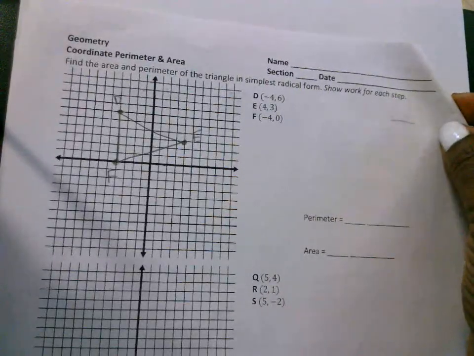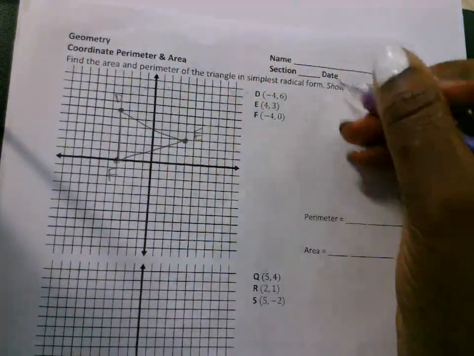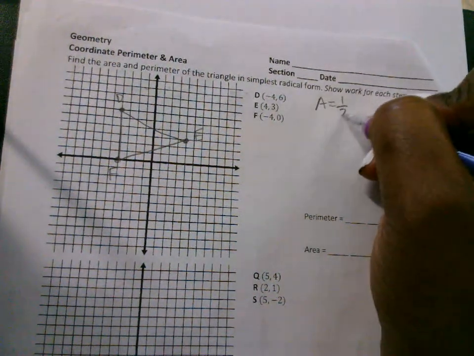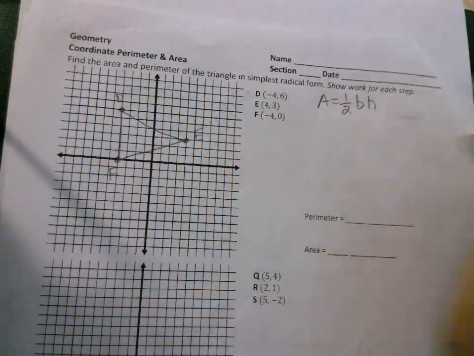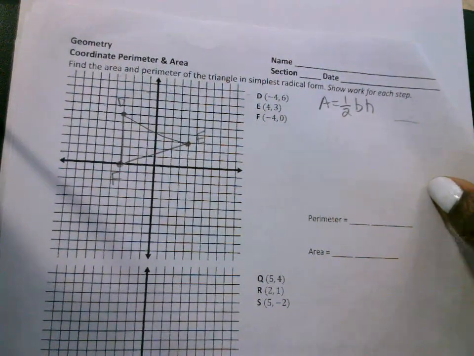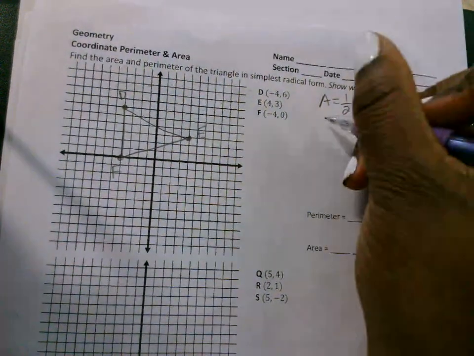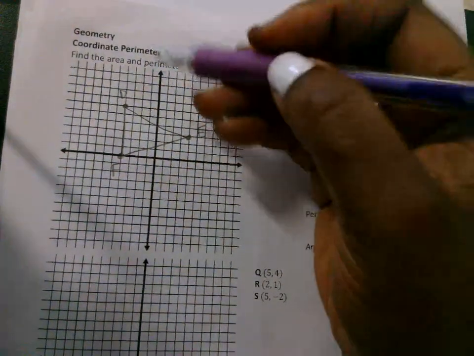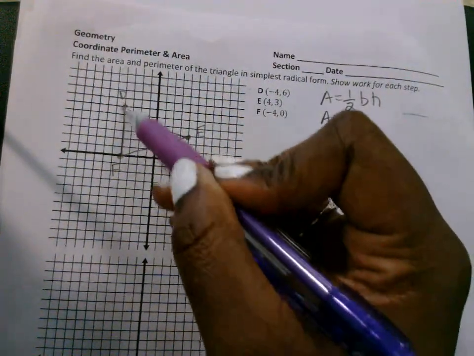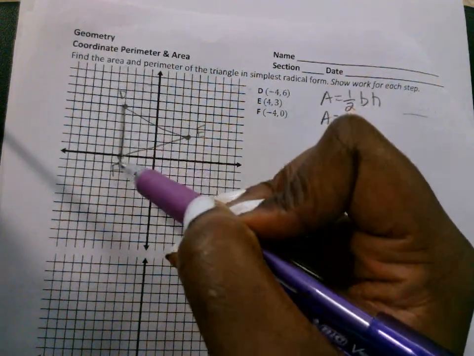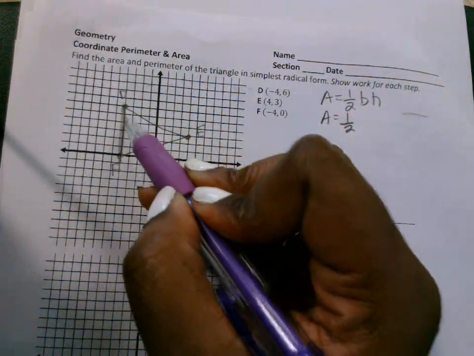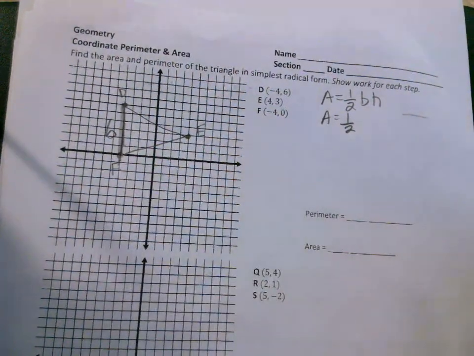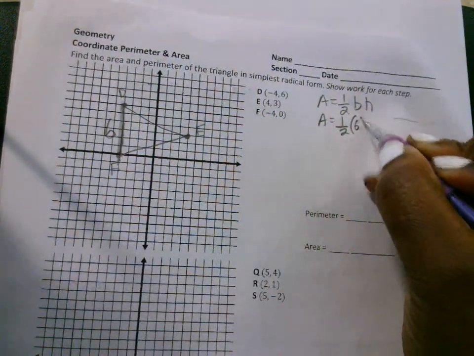To find the area, this is a triangle. The formula for area is 1/2 base times height. So 1/2 the length of the base. This is the bottom part of the triangle, the flat part. 1, 2, 3, 4, 5, 6 units. The base is 6.